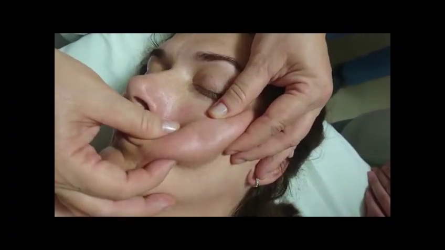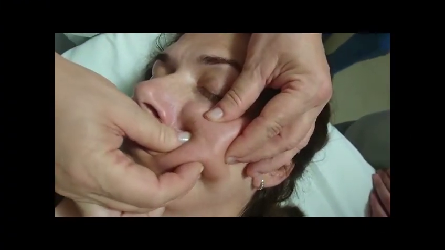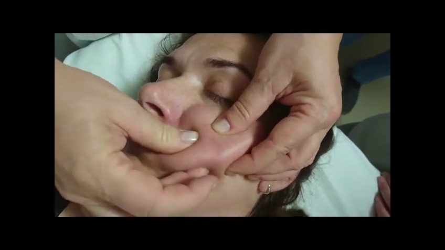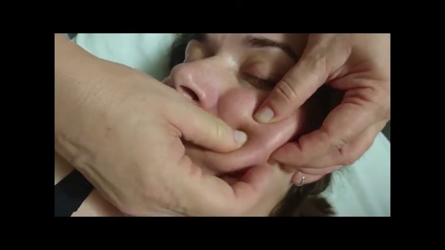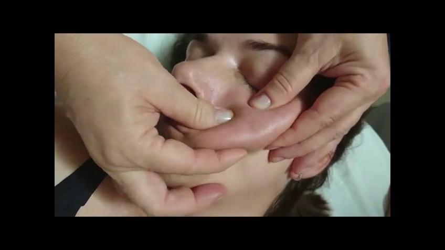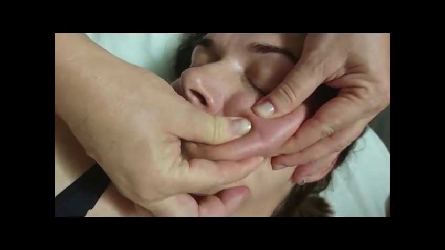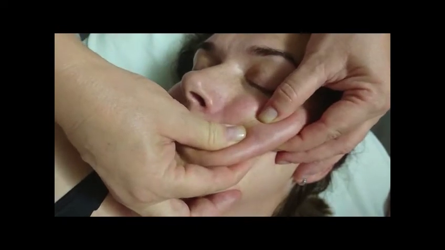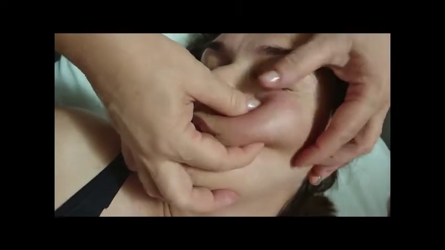Do you see the little dimple? We push the area together, we rub it against each other, and we open it up. And you can see this little, almost like a star come out. Right next to it, we see another dimple of tissue that has been scarred together, and we open the tissue as well.